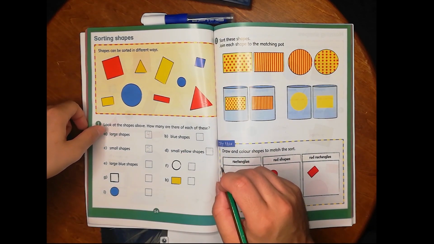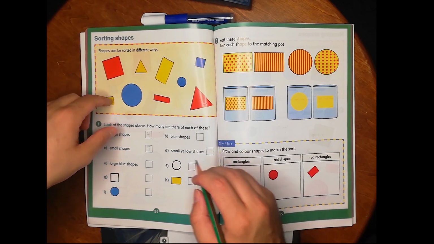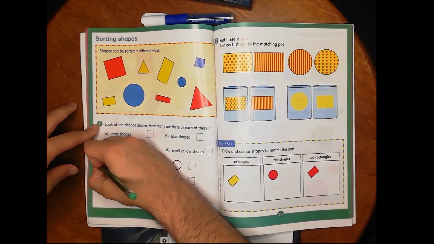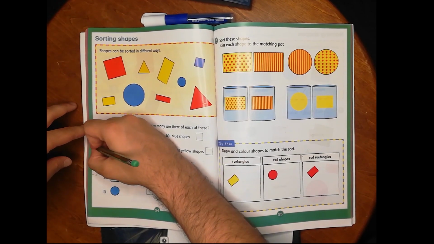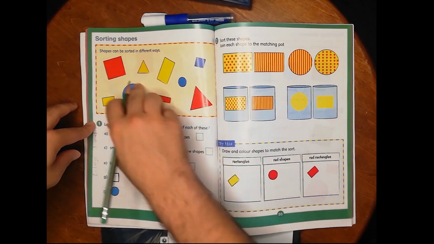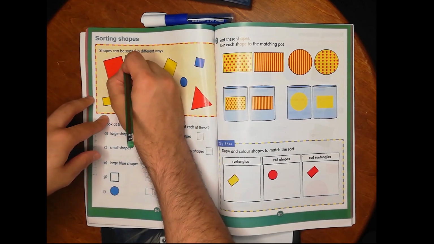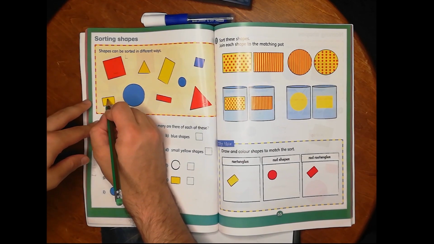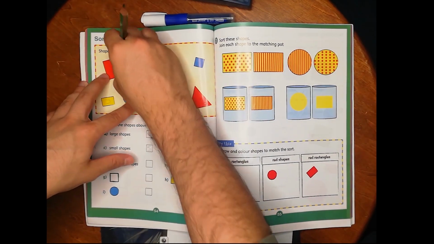Just to make this easier, I'm just going to write L for large and S for small next to each shape here. So this is large, L. You can write it inside as well, L. Small, S. You can just write it inside as well.